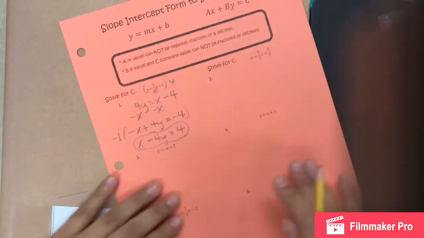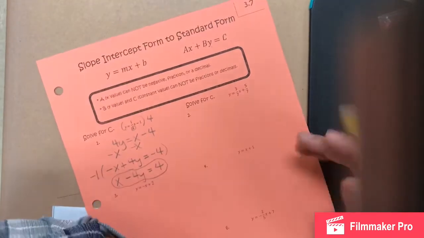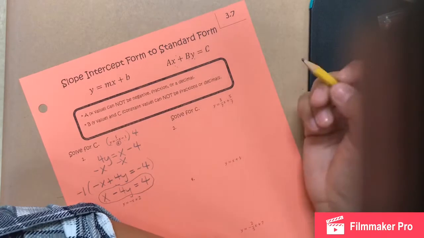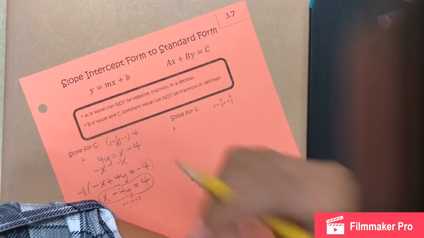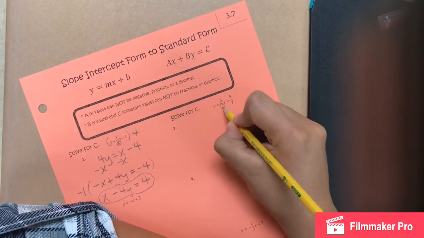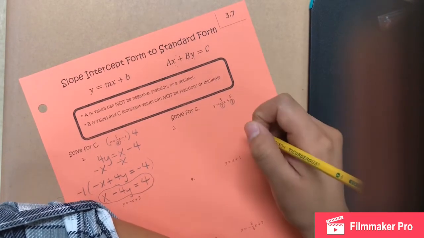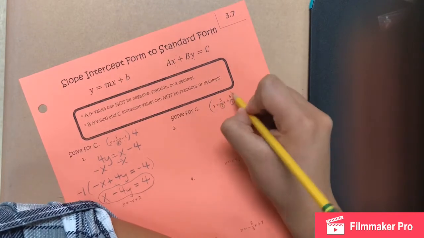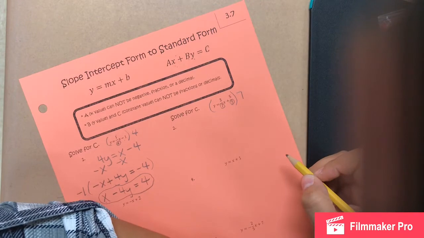So let's practice some more. Number 2. They want me to solve for ax plus by equals c. So first things first is get rid of these fractions. To get rid of these fractions, we're going to multiply by a common denominator. The fractions that I see both have a denominator of 7. So guess what? They have that in common. So we are going to multiply everything by that denominator. We're going to multiply everything by 7.